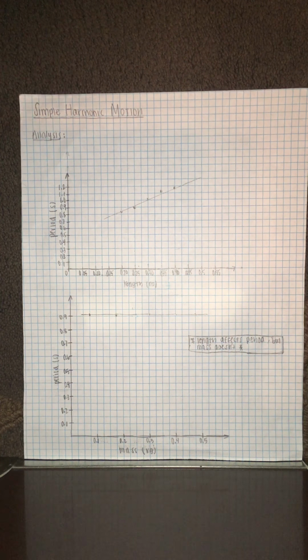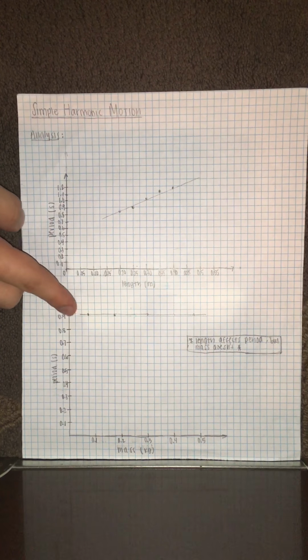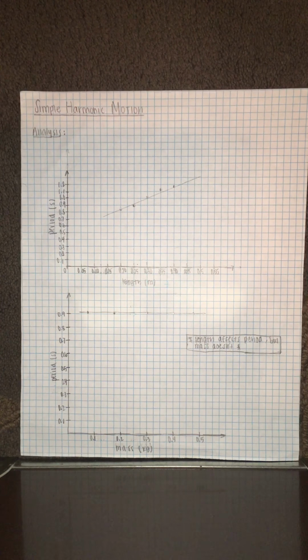But I still think we were able to reach our objective, and we saw what we were supposed to see, that, as I said before, length affects the period, but mass does not. So I consider this a successful lab.